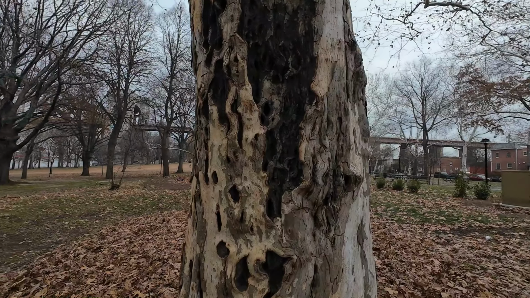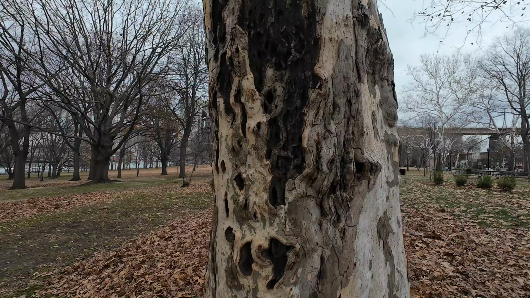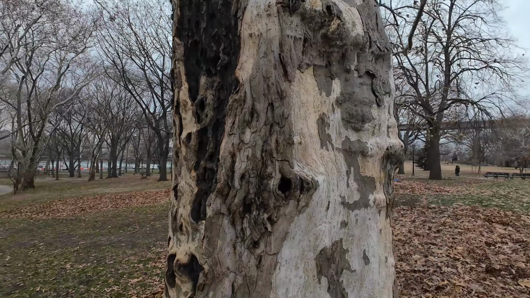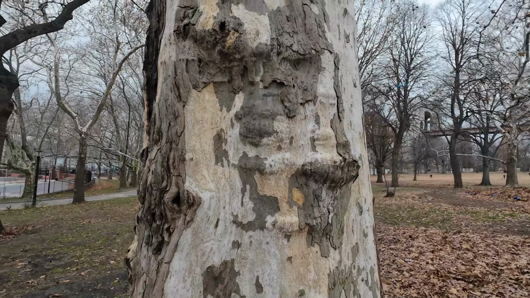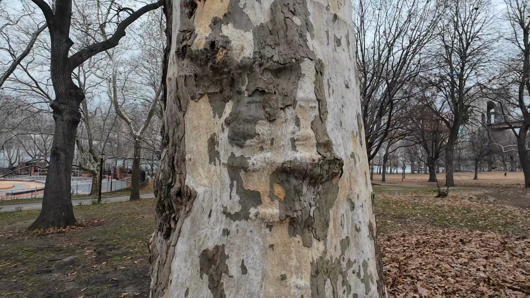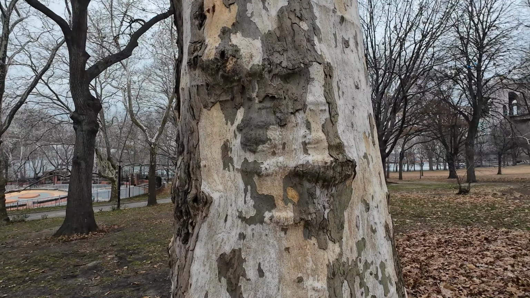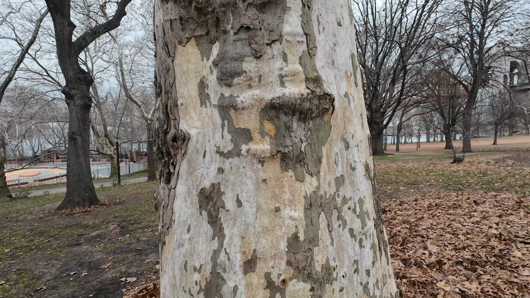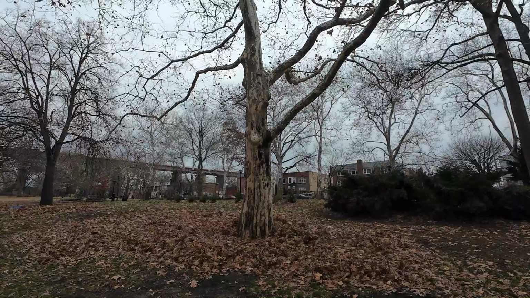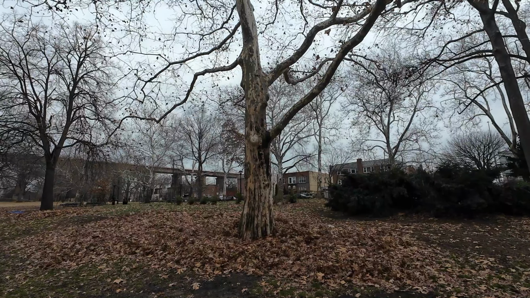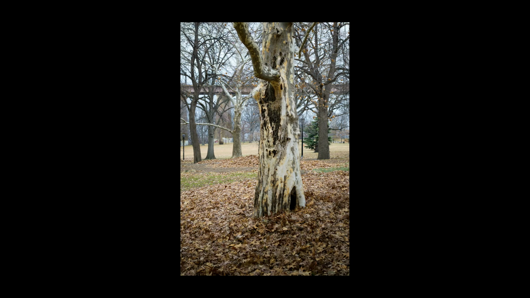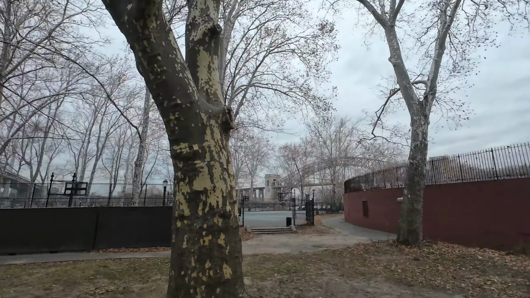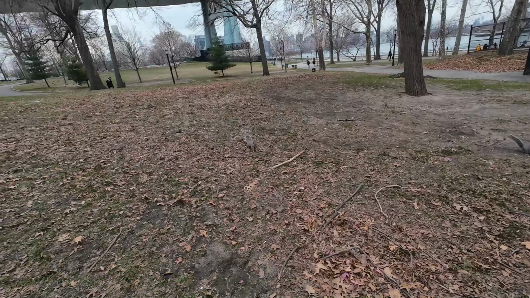Well, this texture is really cool. Just trying to see if I can see any interesting patterns or anything like that to make for a nice close-up. So not much happening. Not much happening at all. Plenty of these little lads around.